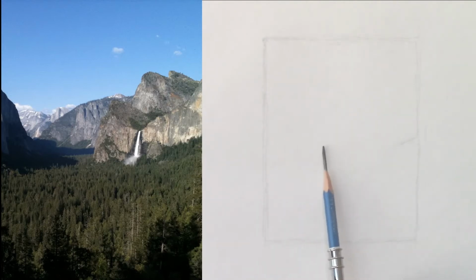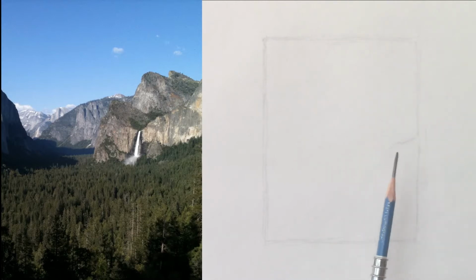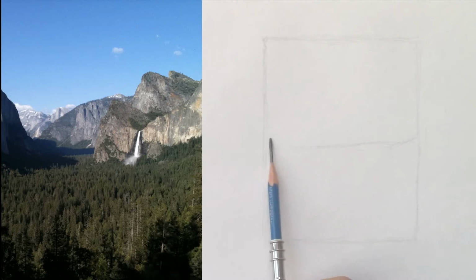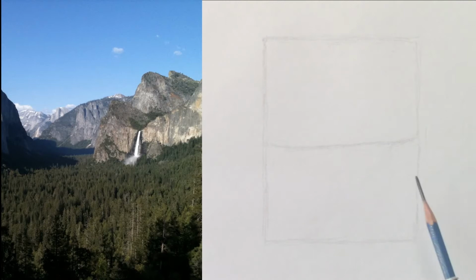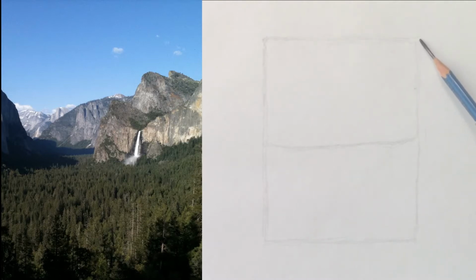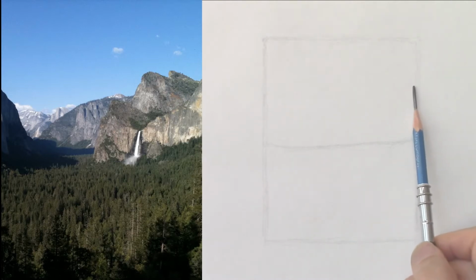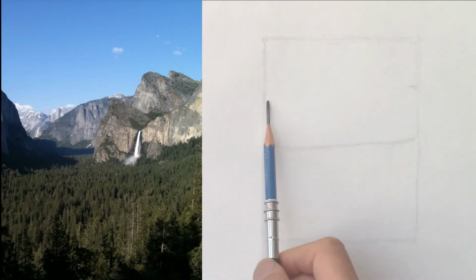So I'm going to place the big shapes first. I can see that the forest is half of the picture. So I cut in half my rectangle. And then the mountains. You see the top here is halfway between the sky here and the forest. So it's going to start there, and then the other side is a little bit lower.